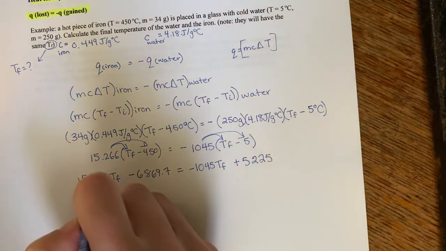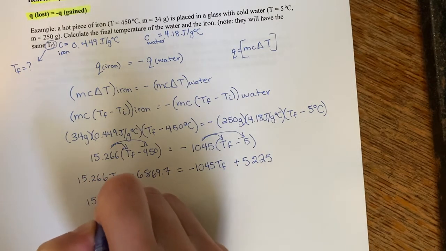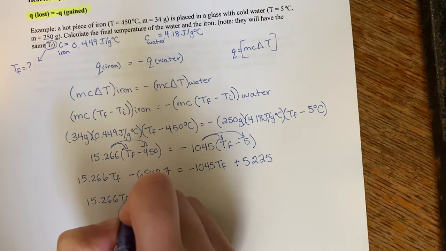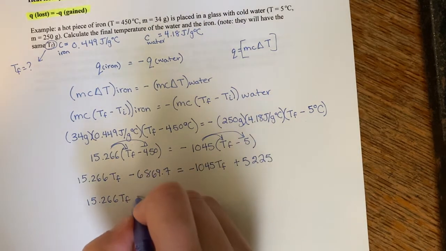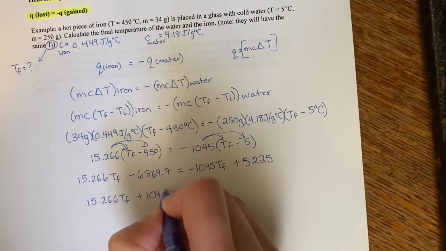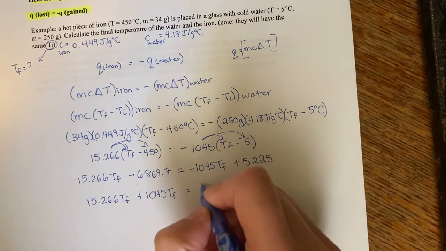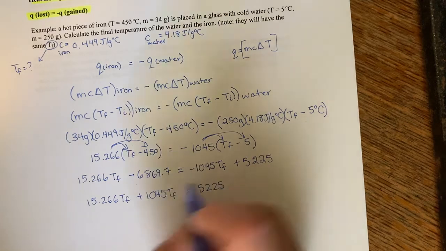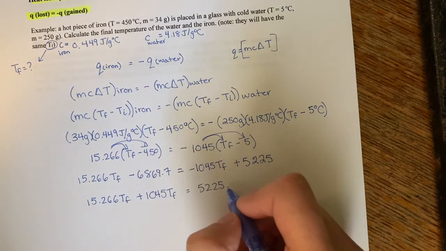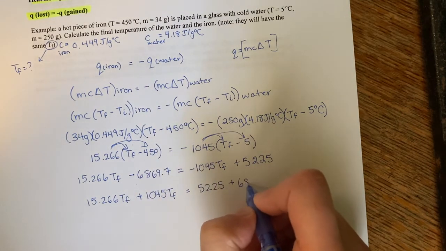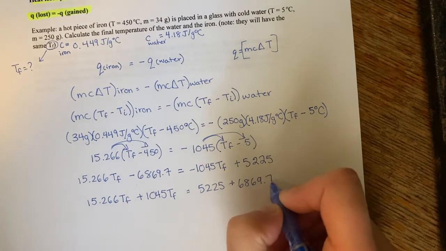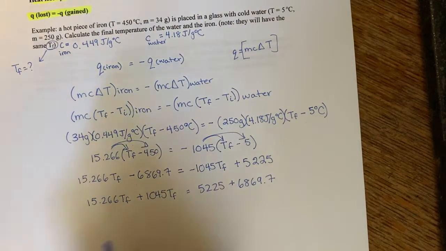And so that's going to give us 15.266 T_f. When we move it over, we change the symbol, plus 1045 T_f equals 5225. When we move this number onto the other side, it's going to become a positive, so plus 6869.7. Okay, add them up.